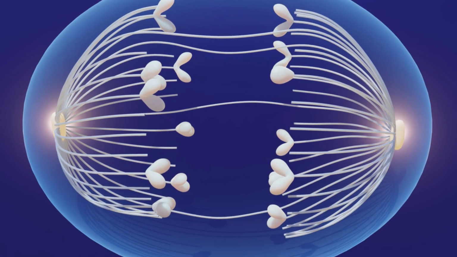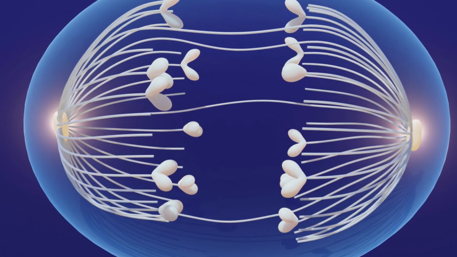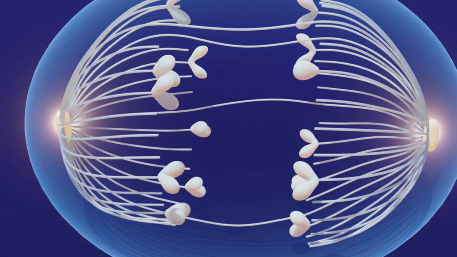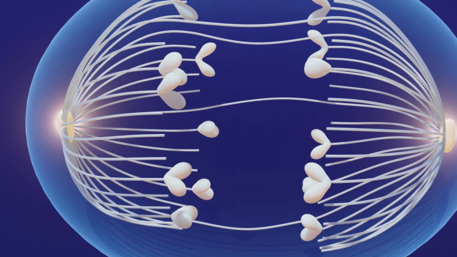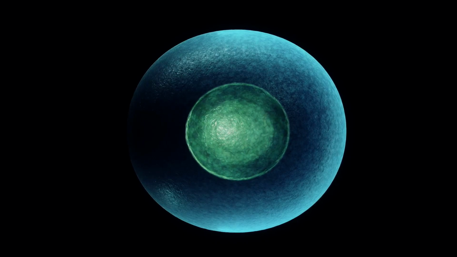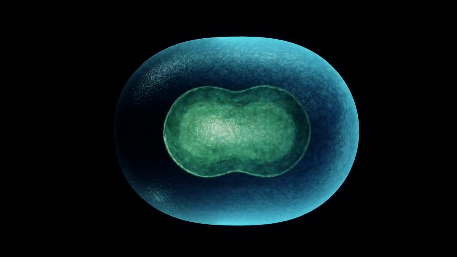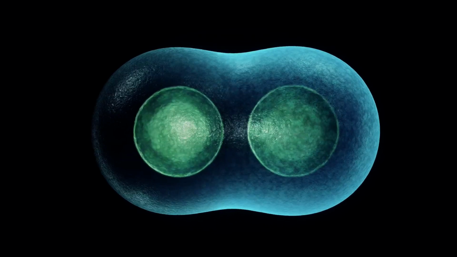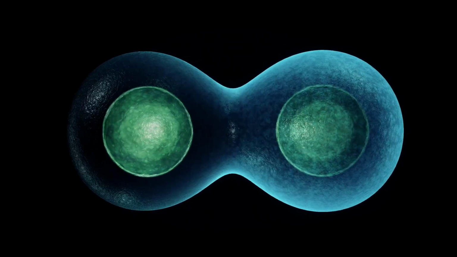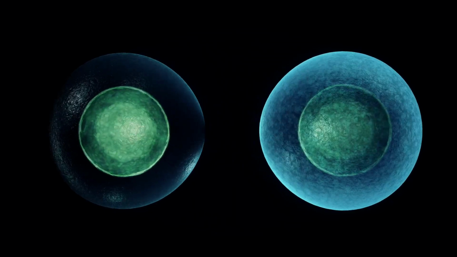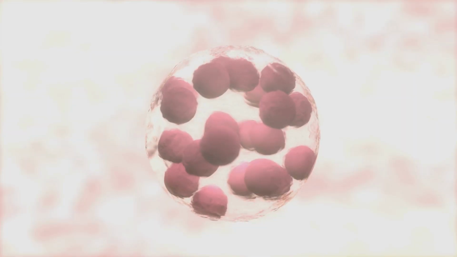Anaphase is the third phase. During this phase, the spindle fibers pull the chromatids apart to opposite sides of the cell. The last phase is telophase. During telophase, two new nuclei start forming around the separated chromatids and the chromosomes begin to decondense back into chromatin. Finally, the cell fully splits, forming two genetically identical daughter cells.